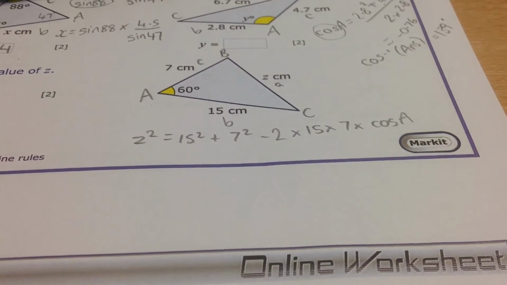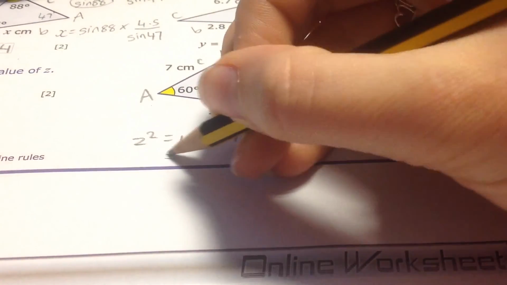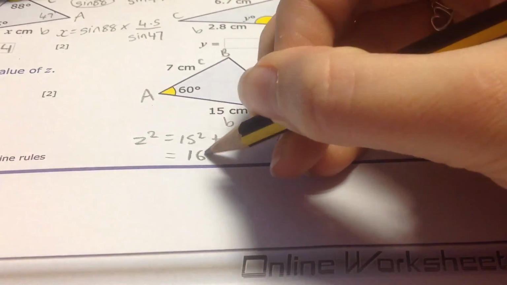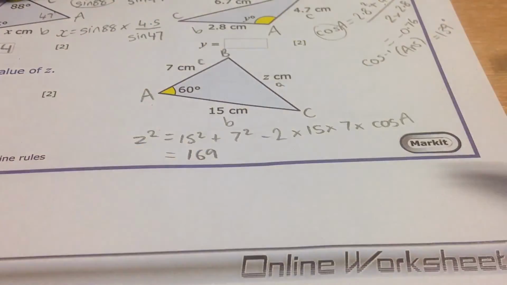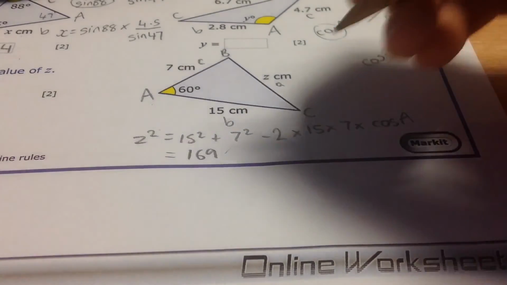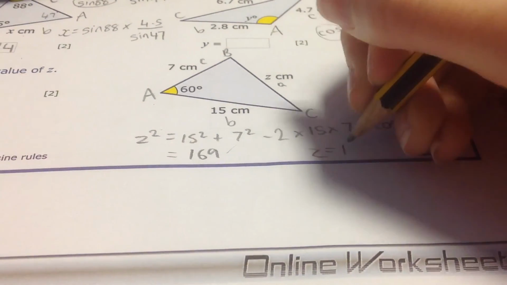If you had this on a non-calculator paper and were told the value of cos A, then of course you would need to work it out by hand, as it were. But when you don't need to, then why bother? Right, 169 seemed very large for that triangle. Luckily, we then noticed that this is z squared. If z squared is 169, then z must be 13.